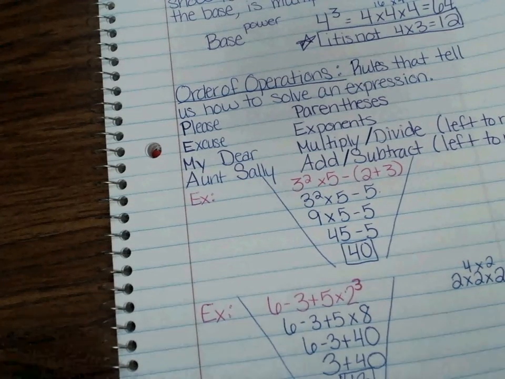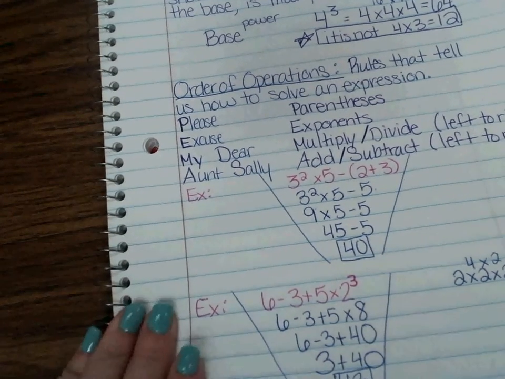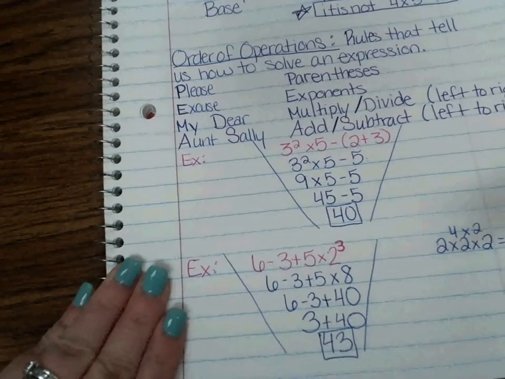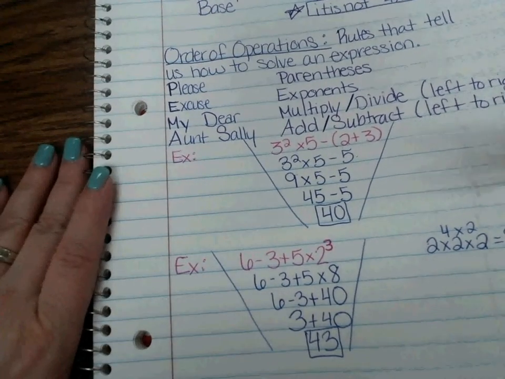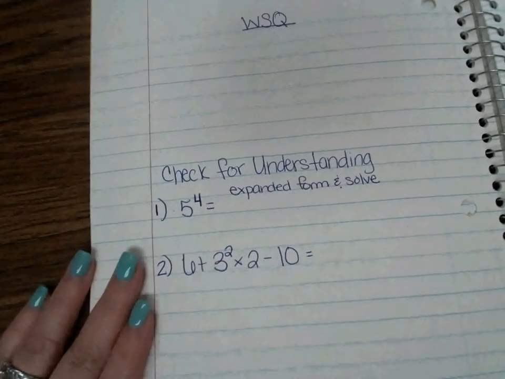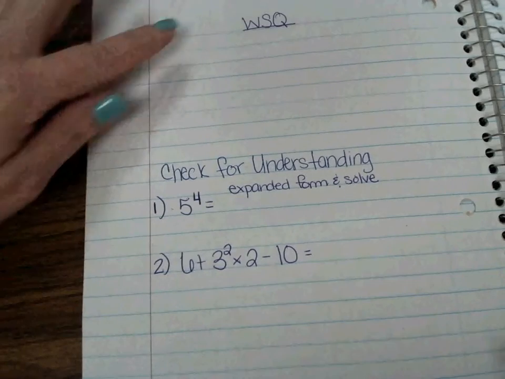And again, my numbers go down, and my answer is 43. Okay, I want to make sure we have this all written down. Take the time to pause if you need to, if I move too quickly, or I didn't show you because I didn't see that we were working on the page. So make sure that you do that as well. Let me flip it over. I have up here my whisk and my check for understanding.